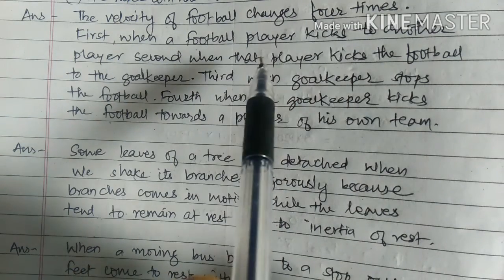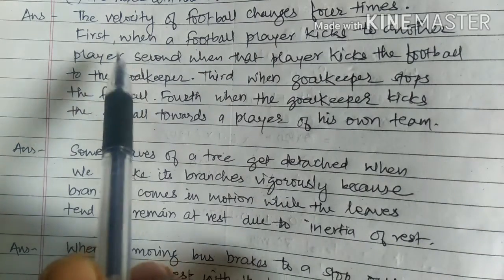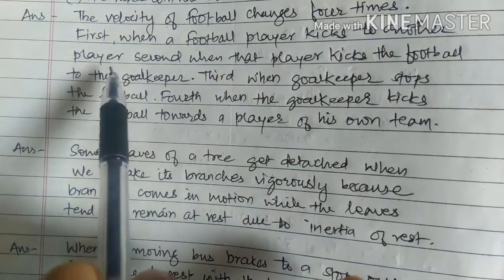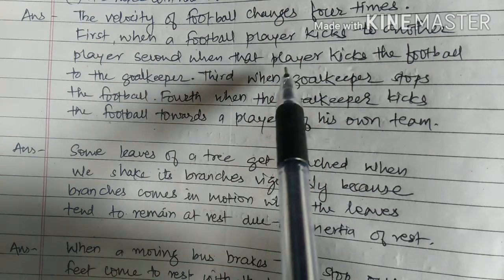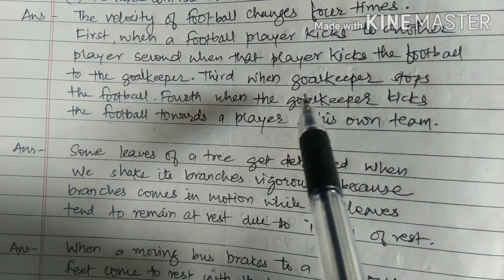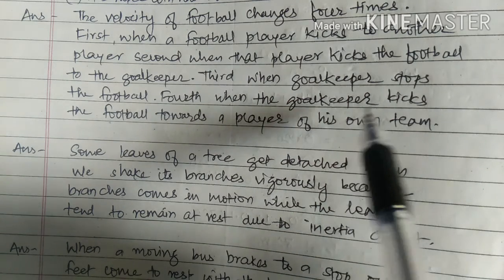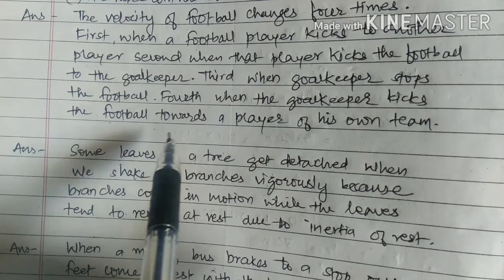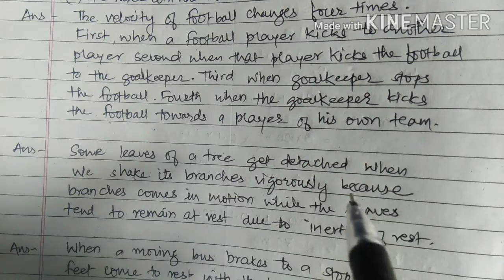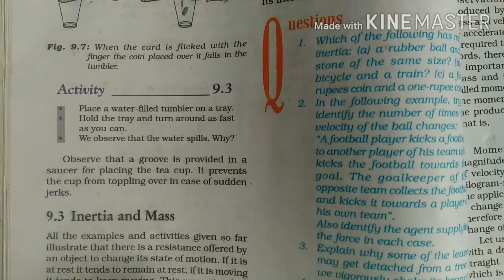First, when a football player kicks to another player. Second, when that player kicks the football to the goalkeeper. Third, when the goalkeeper stops the football. Fourth, when the goalkeeper kicks the football towards a player of his own team. In this way, the velocity of the football changes 4 times. We will move towards the next question.